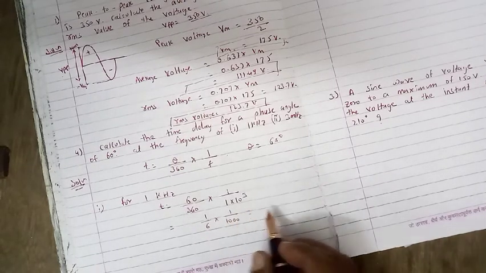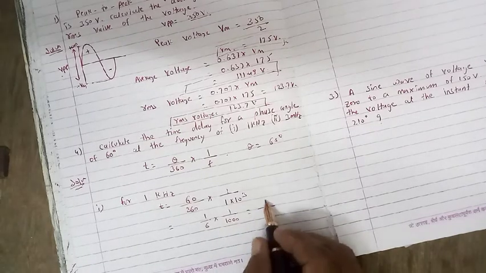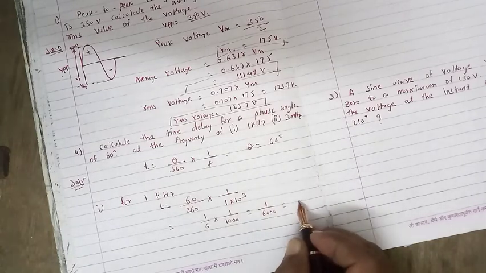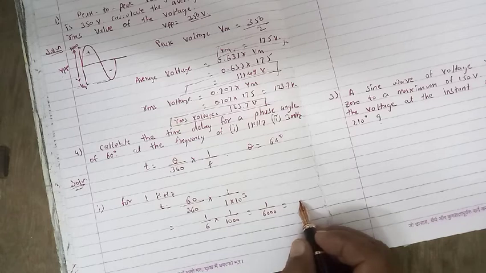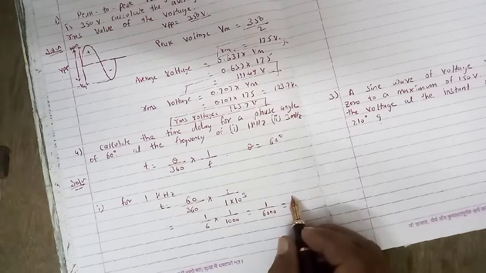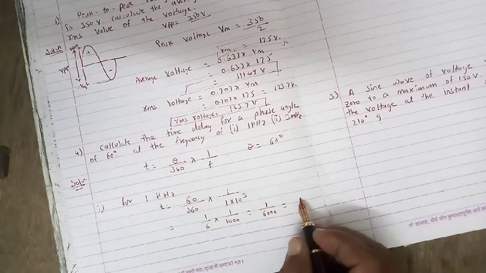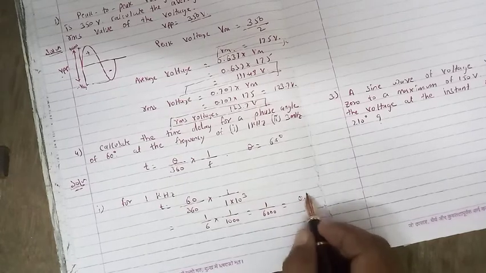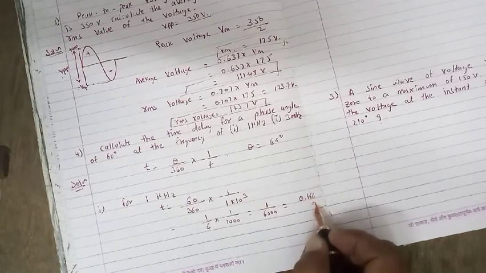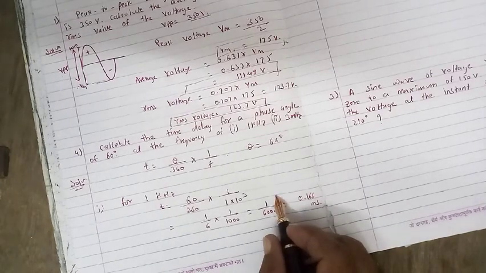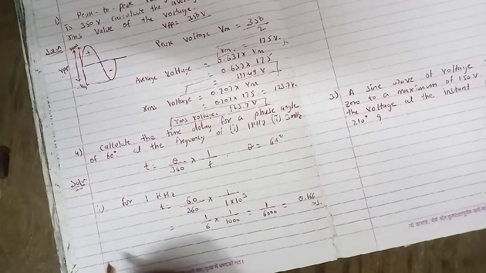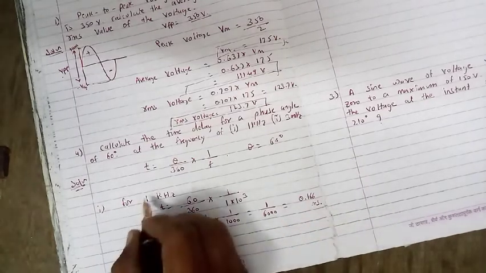Cross multiplying, it is 1 by 6000. It remains 1 by 6 into 10 raised to power minus 3. So you get 0.166 millisecond. Taking the 3 upward, it is 10 raised to power minus 3, that's why it is a millisecond. This is the first value, for 1 kilohertz.